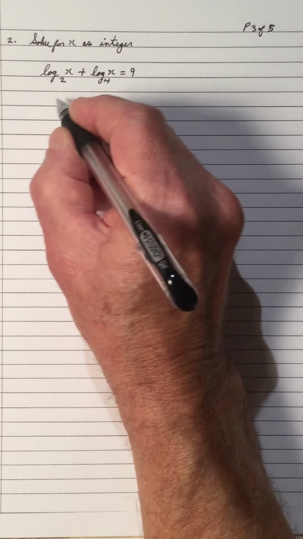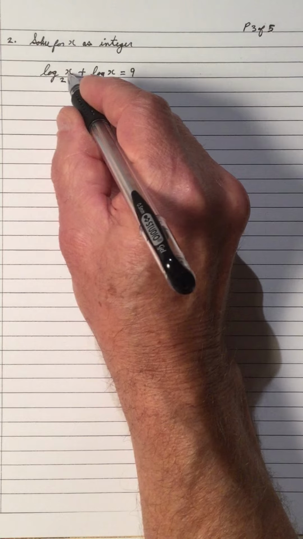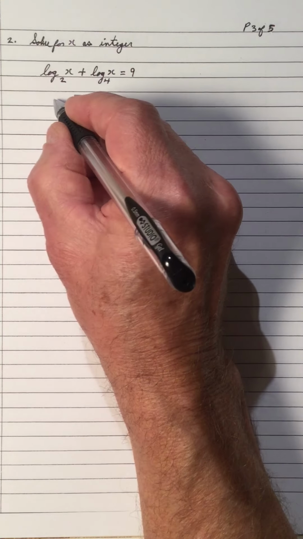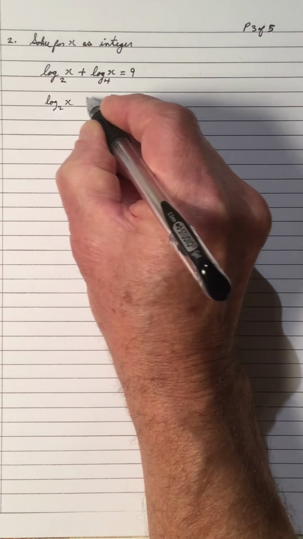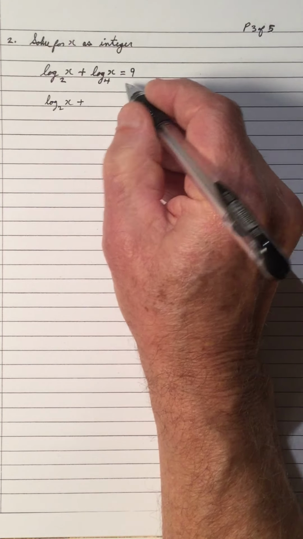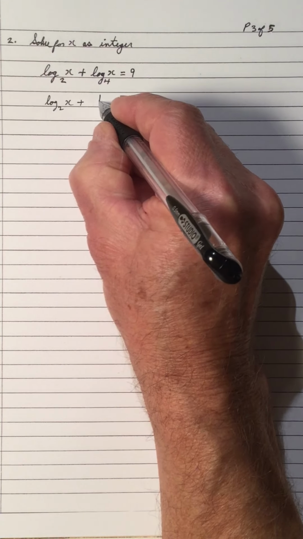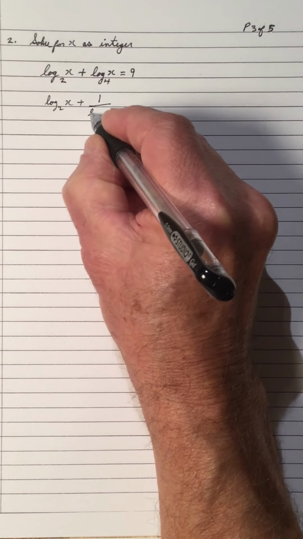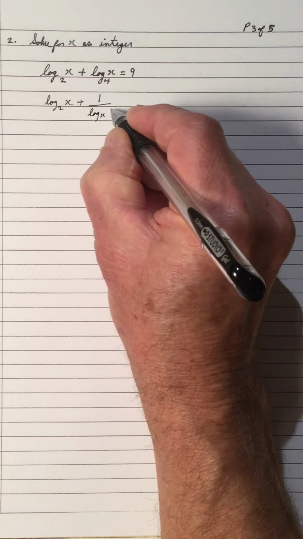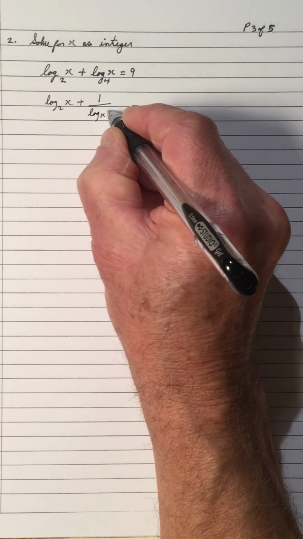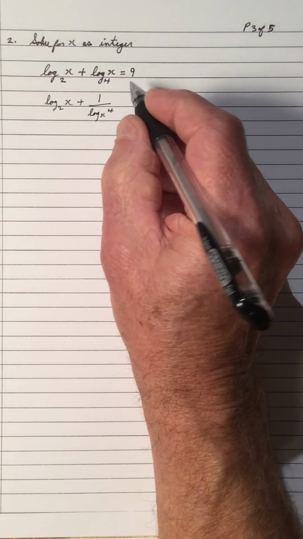We have the log of x base 2. One idea that I came across when I saw the problem is to go 1 over the log of 2 base x.